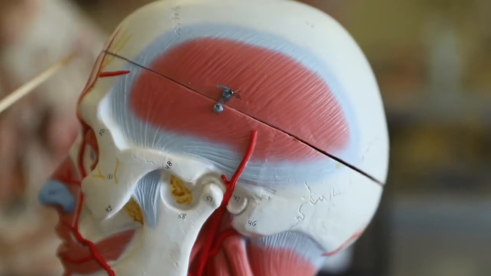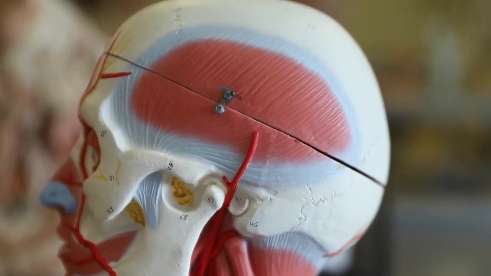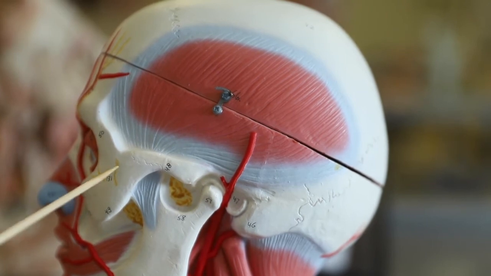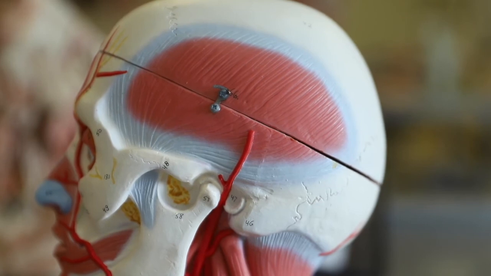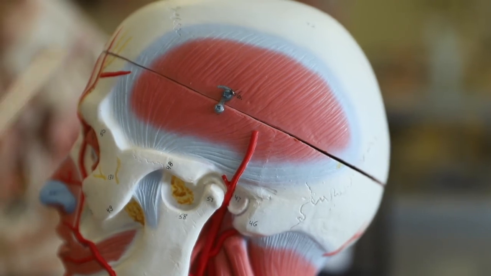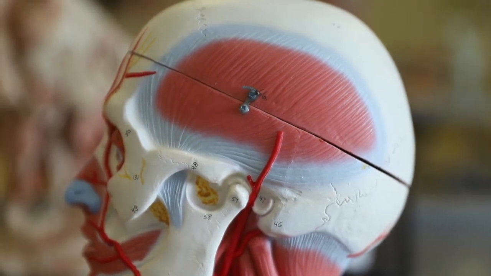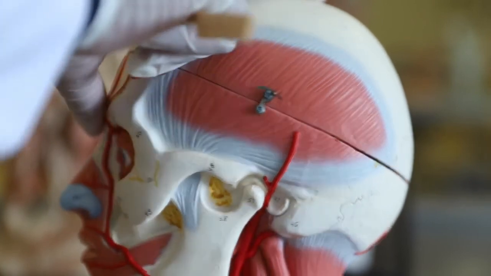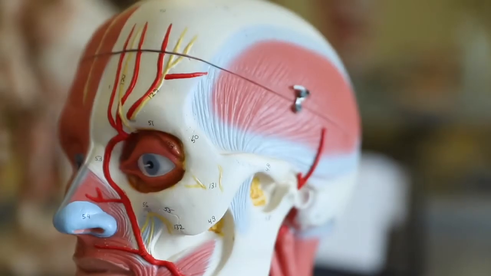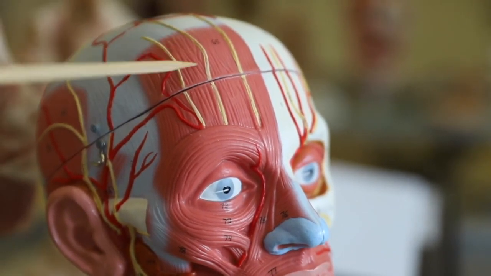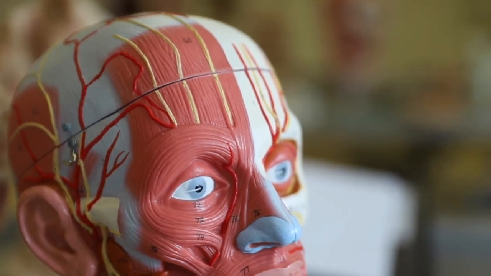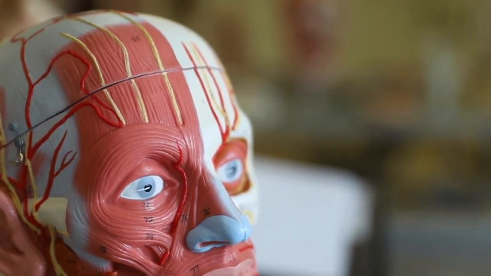Okay, so we have supraorbital, supratrochlear, and zygomaticotemporal branches, and we have one motor branch from the facial nerve, the temporal branch, to supply the frontal belly of the occipitofrontalis muscle.